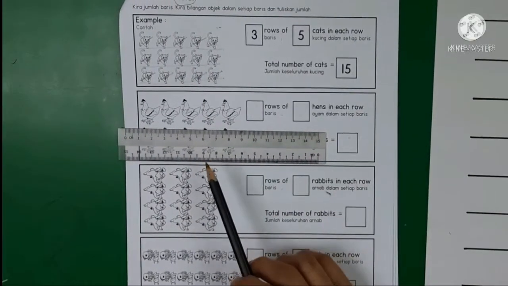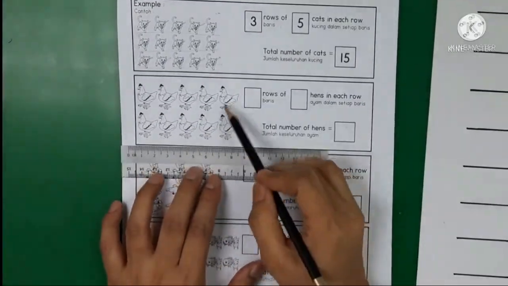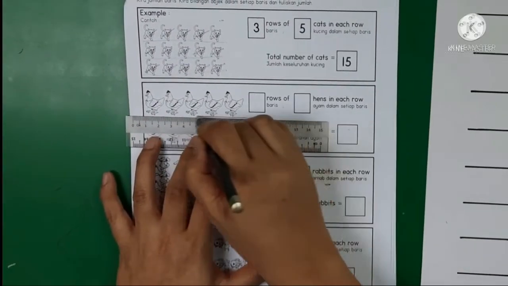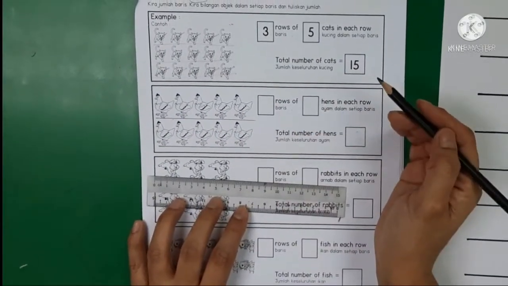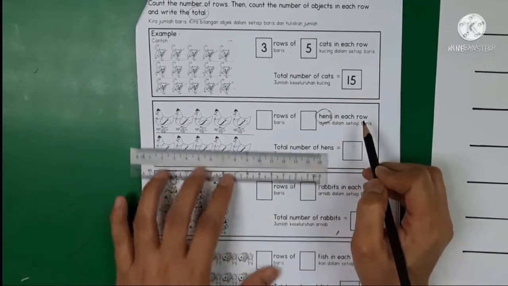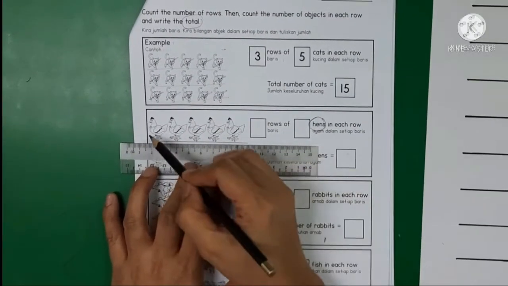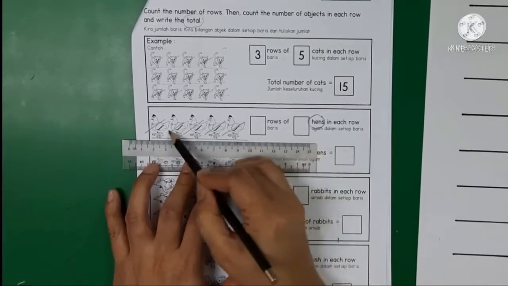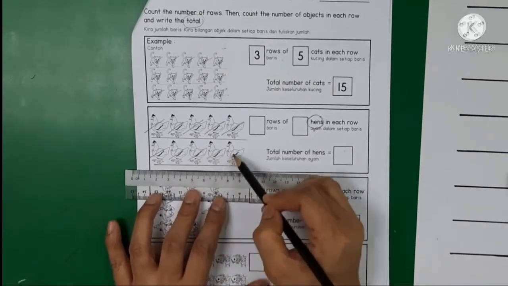Okay, let's try this exercise. How many rows are there in this picture? Let's count. 1, 2. 2 rows. 2 baris. And how many hands in each row? Let's count how many hands that we have in each row. 1, 2, 3, 4, 5. 5 hands in each row.